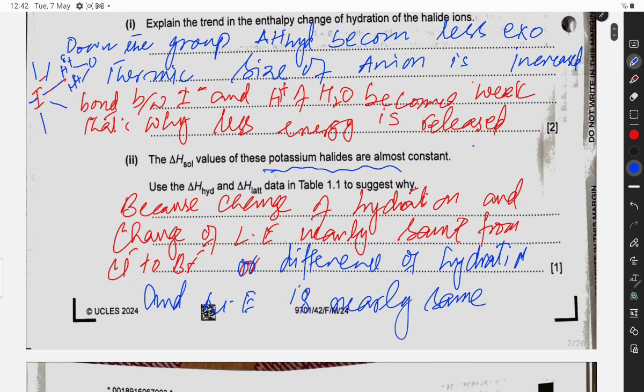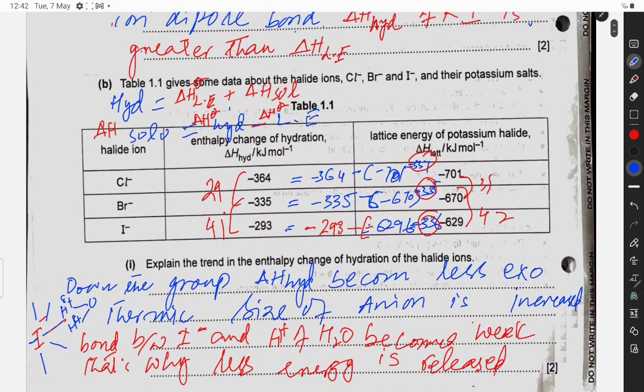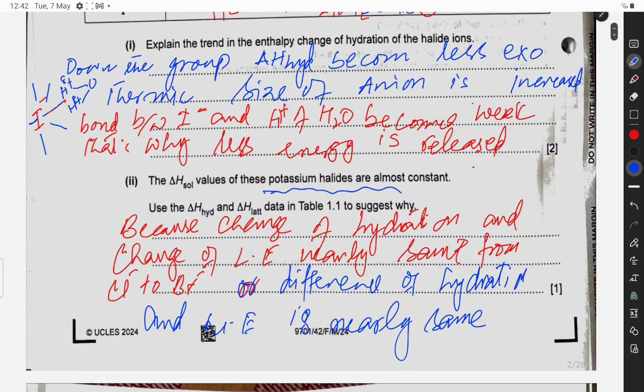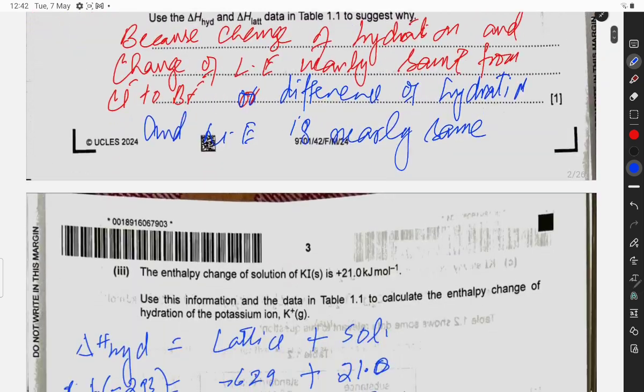The delta H solution values of these potassium halides are almost constant. Use delta H hydration and delta H lattice data in Table 1.1 to suggest why. As I have earlier discussed, the difference between delta H hydration and delta H lattice energy down the group is almost the same. So from chloride to bromide, the difference of hydration and lattice energy is also nearly the same. So this is the reason.